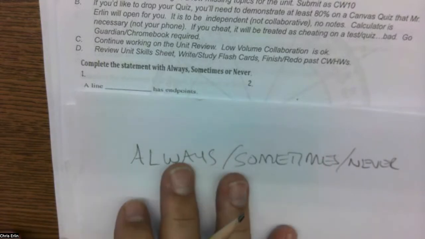Let's take a look at our note sheet here. A line has endpoints. What goes in there? Always, sometimes, or never? Okay, so those of you saying sometimes and those of you saying never are agreeing that there is a case where there are not endpoints in a line.